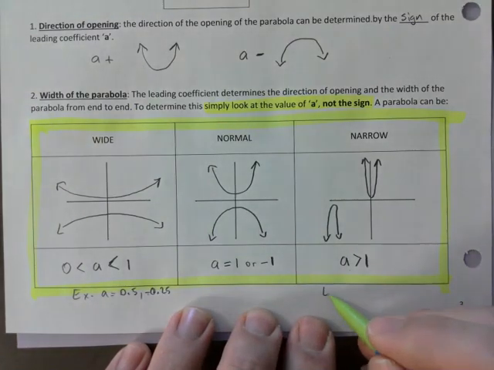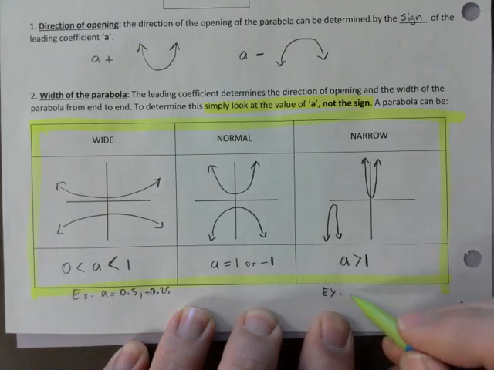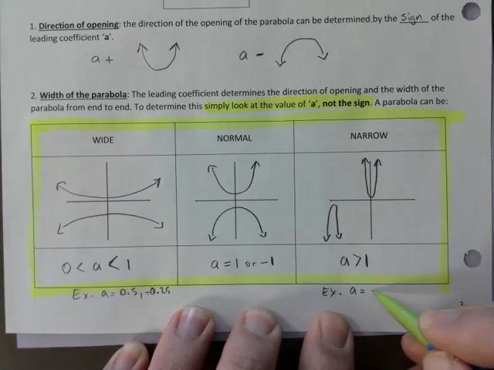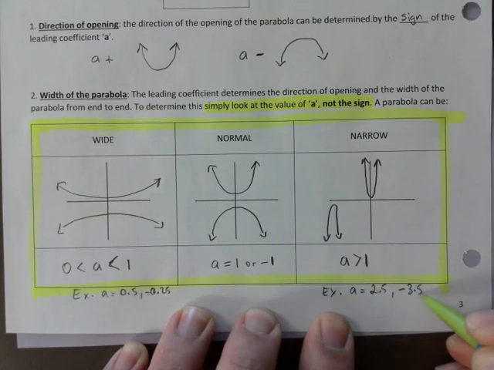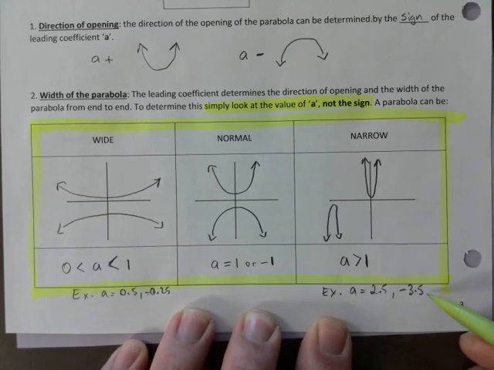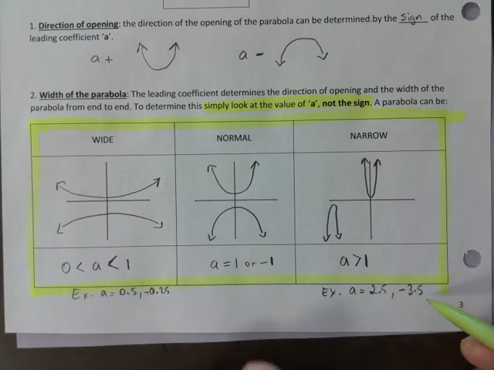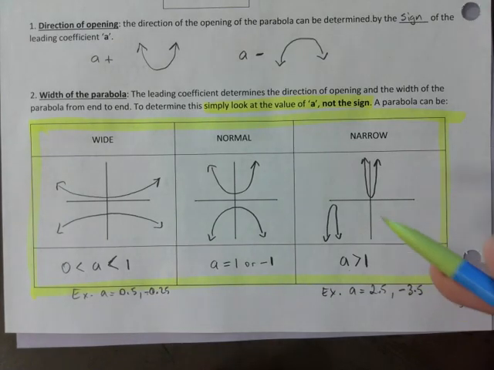So I should put an example, because sometimes students mix up the sign. So if A is equal to 2.5 or negative 3.5, it doesn't matter. If it's bigger than 1, the number itself, it's going to be a narrower curve. Okay.